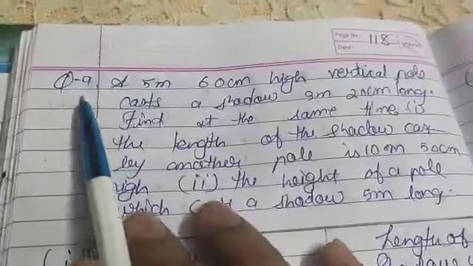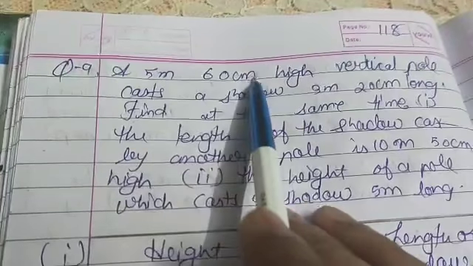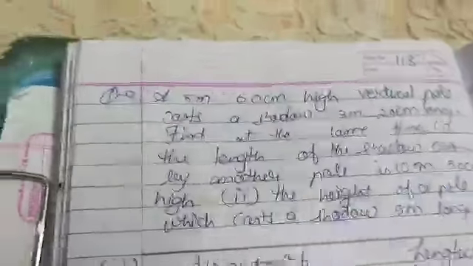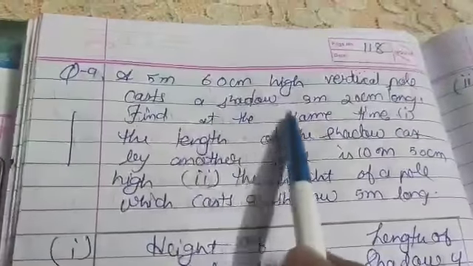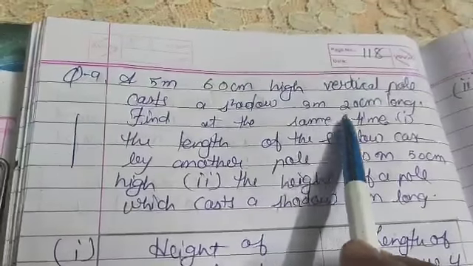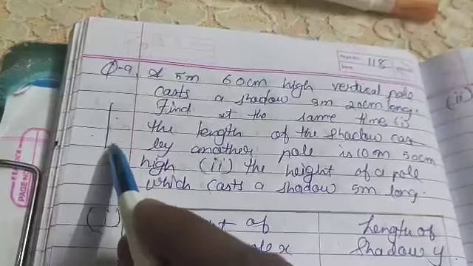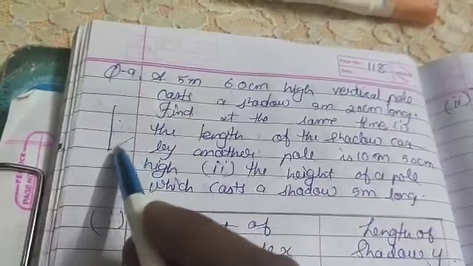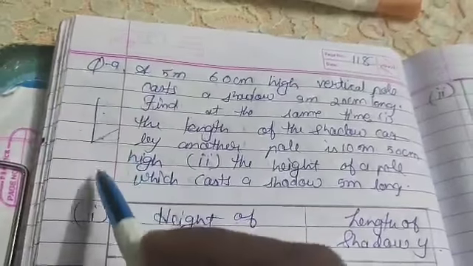Now let us start question number 9. A 5 meter and 60 centimeter high vertical pole. Dear student, one high vertical pole is there. It casts a shadow 3 meter 20 centimeter long. Means when we find its shadow you can understand. So it casts a shadow of 3 meter 20 centimeter long.